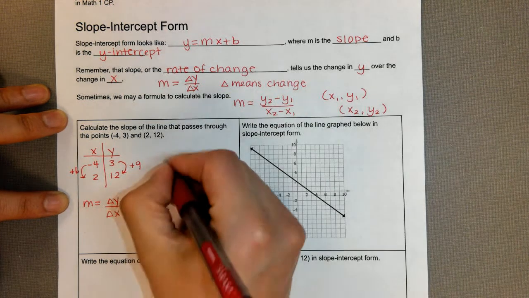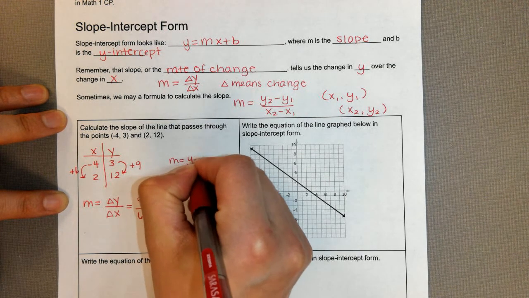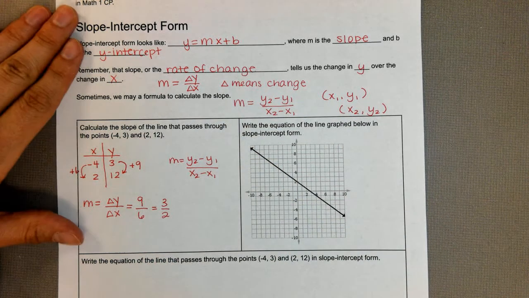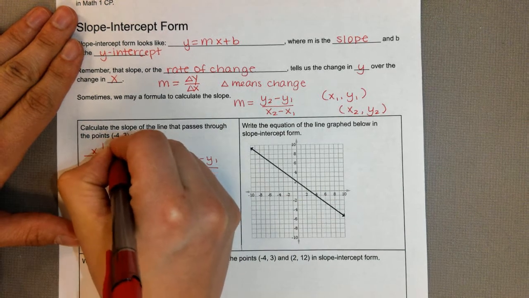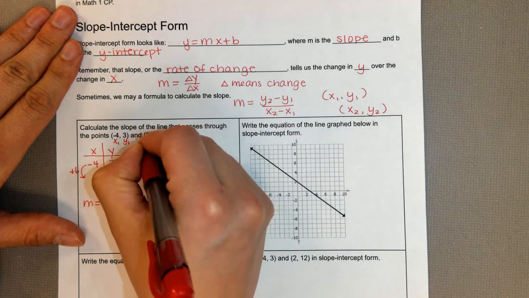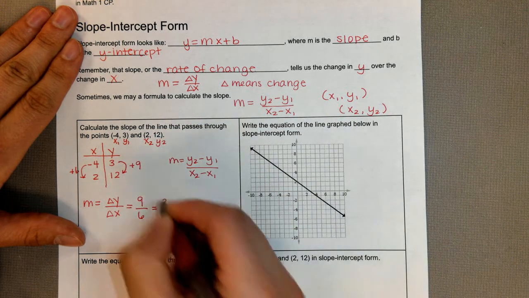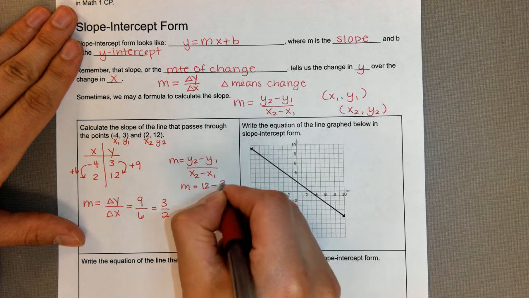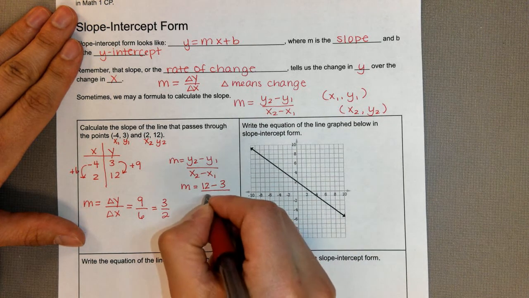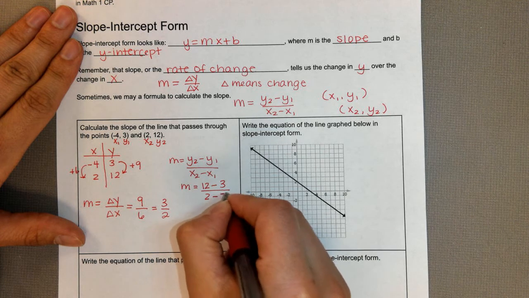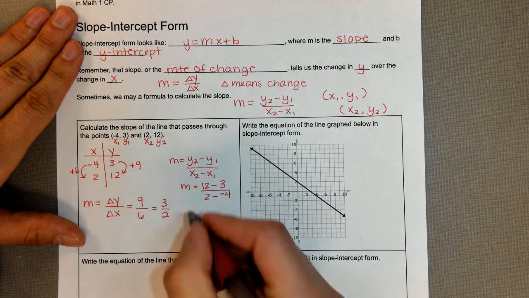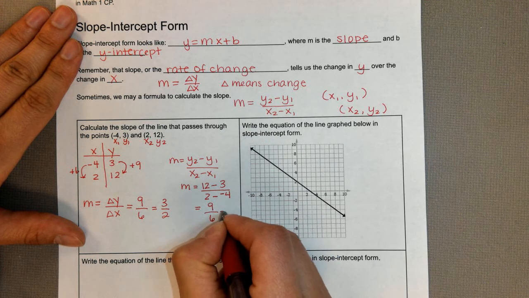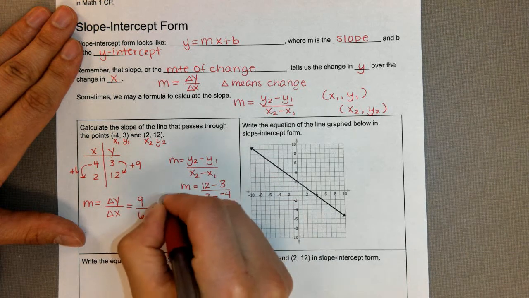Another way that you can do this is if you want to use the formula m equals y2 minus y1 over x2 minus x1, that's fine as well. I'm going to label my points, so this is going to be my x1 and my y1, and then my x2 and my y2. So now I'm just plugging numbers in. So I have m equals y2 is 12 minus y1 is 3 over my x2 is 2 minus my x1, which is -4. Don't forget you have a minus a negative in there. So 12 minus 3 is 9. 2 minus -4 is positive 6. So I'm going to get 3 halves either way.